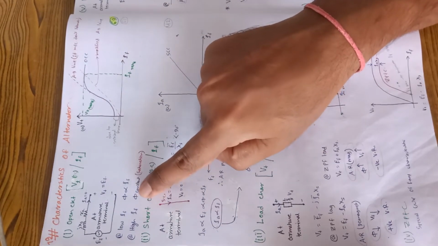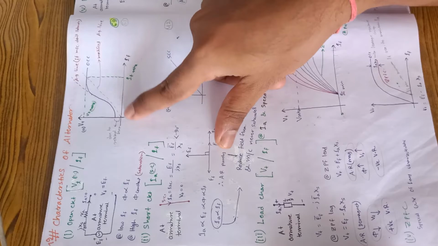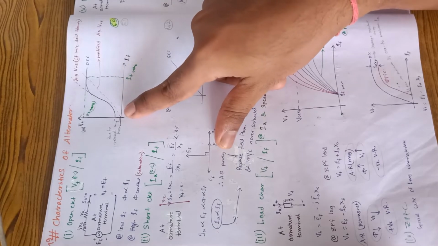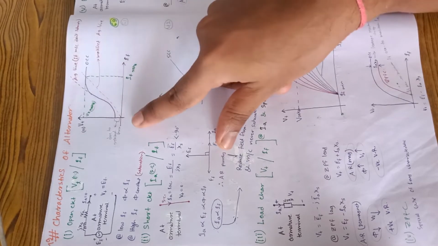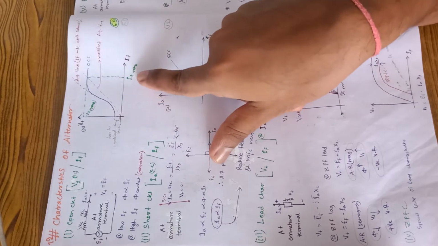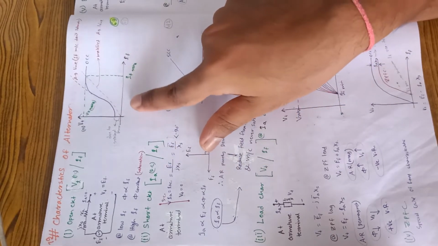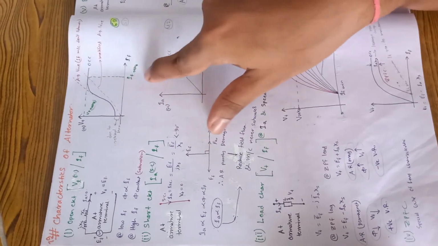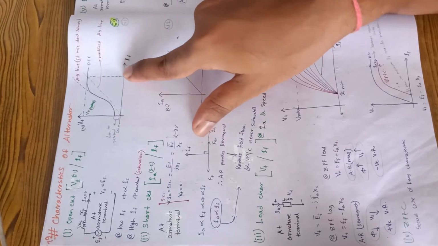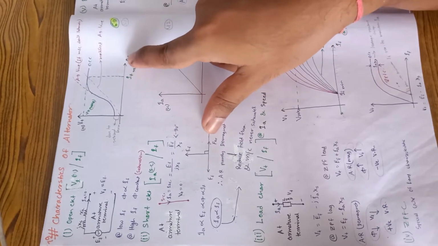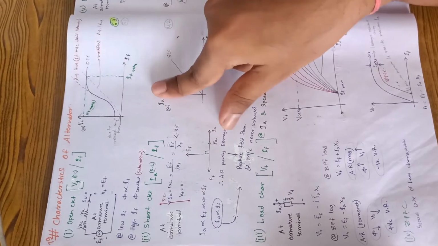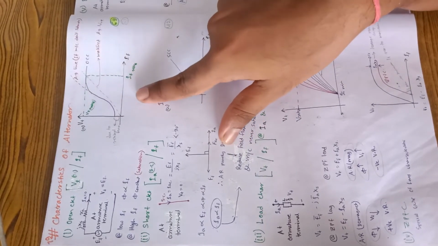At lower If, phi is proportional to If. As we increase field current, phi also increases. And at high If, it becomes constant. Why? Because of the saturation part. This we have to understand in the open circuit characteristic.